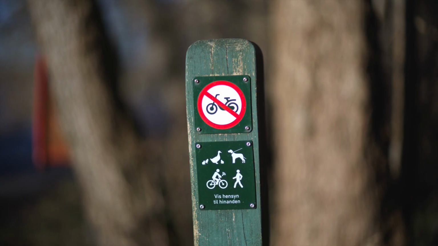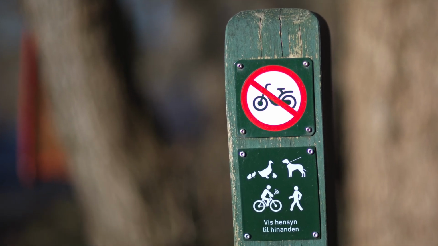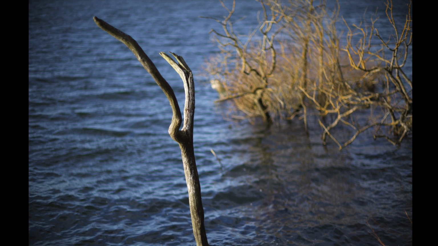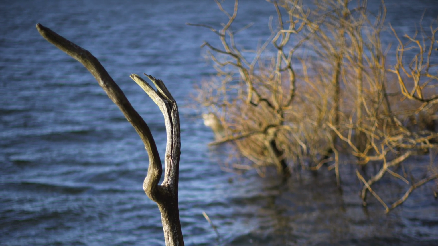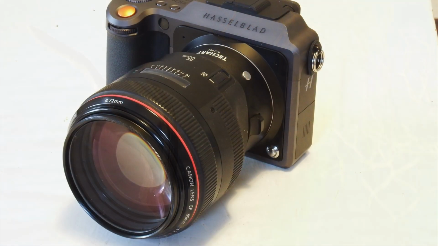Furthermore, the colors that this lens produces on this camera are beautiful. Here you see the reds and the greens. And on the next example, blue, and in the background some oranges also reproduced very nicely. So yeah, all in all, good color representation.